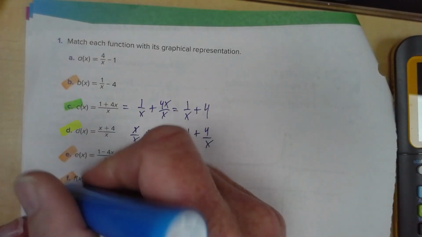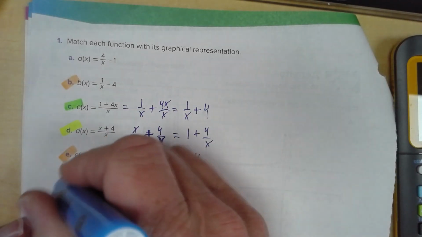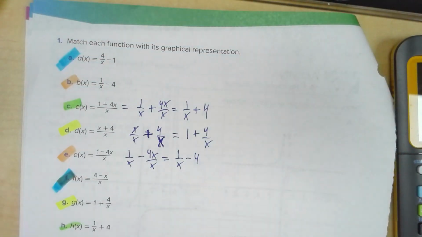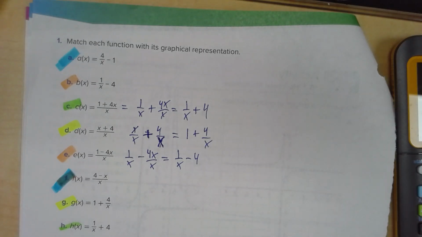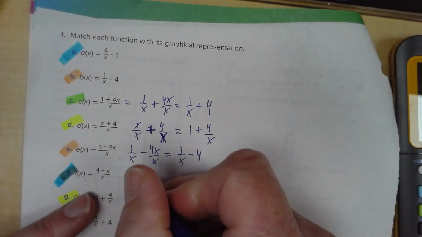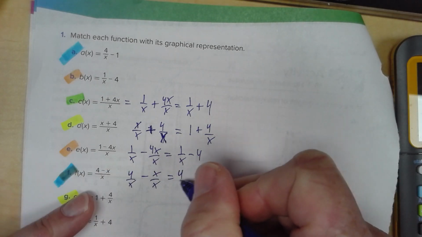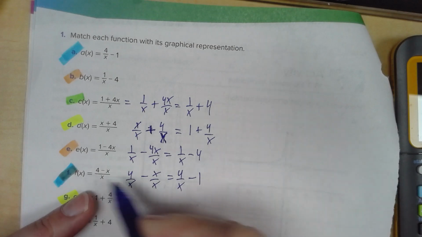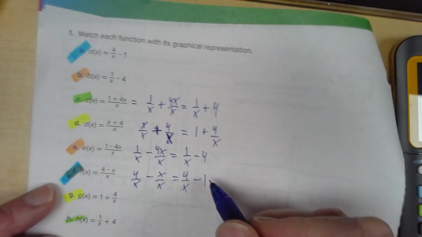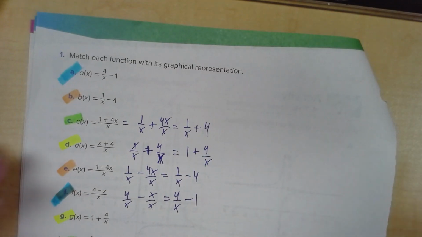F and A are the same. So let's show that those are the same. So we've got 4 over x minus x over x is equal to 4 over x minus 1, because x divided by x is 1. There we go. So what does this mean?